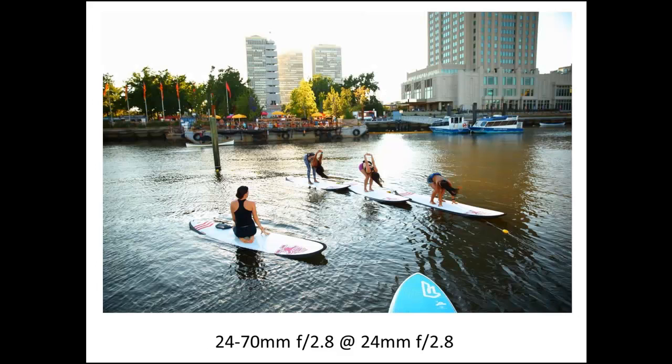This is from a shoot I did just last week. I included this photo, not because it's an incredible photo, but because there's one to contrast with it later when we talk about the telephotos. I wanted to capture the whole scene here. This is some paddle yoga that this group does in Spruce Street Harbor here in Philly. I wanted to show that we're in the city, there's a river, and there's lots of people doing yoga on these paddle boards, and kind of set the scene.